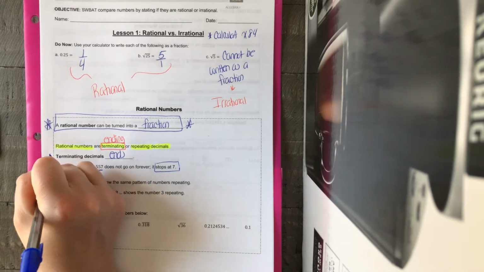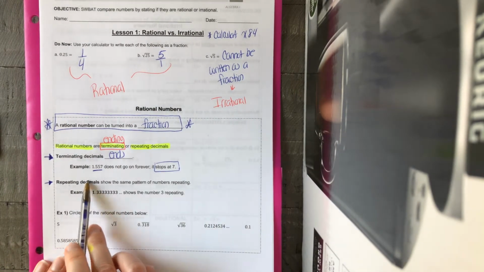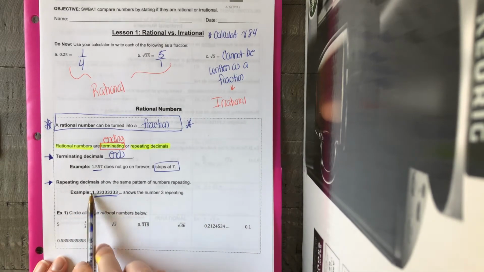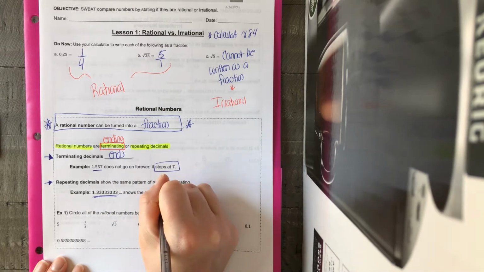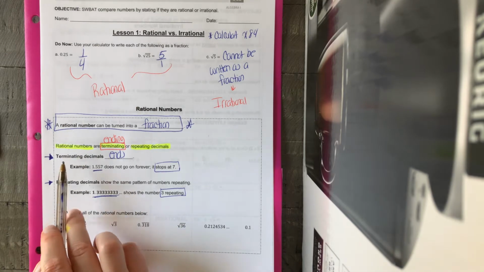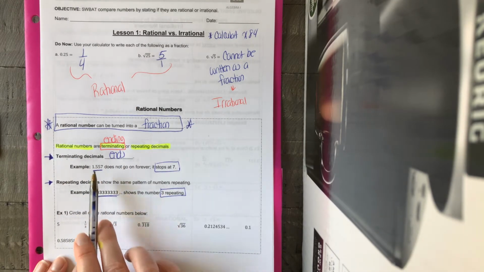Or I have a second situation. It could be a number that has a repeating decimal. If I look at this example underneath, 1.3, the 3 is repeating this whole time. Since 3 is repeating, I know that this is also considered a rational number. It either has to end or it has to repeat. So both of these would be rational.